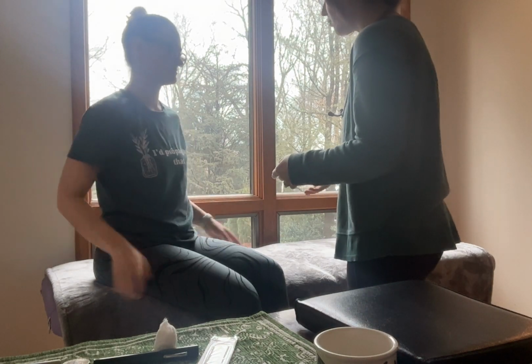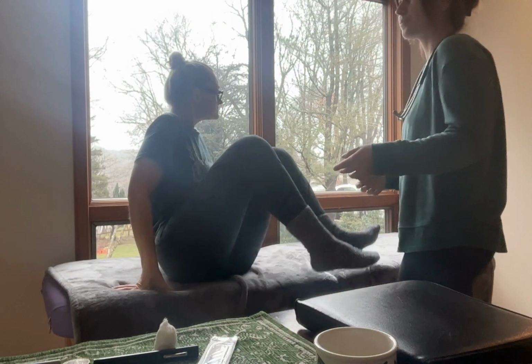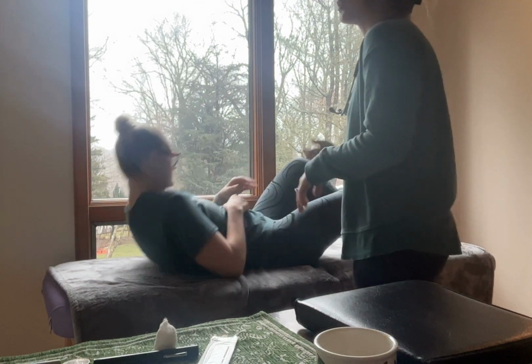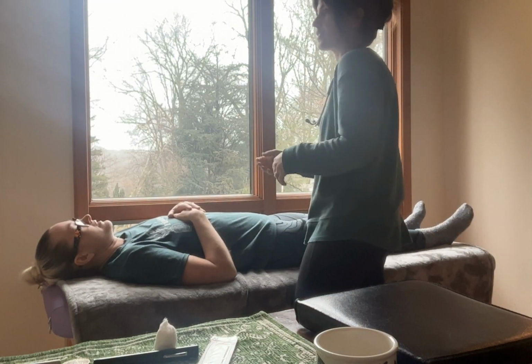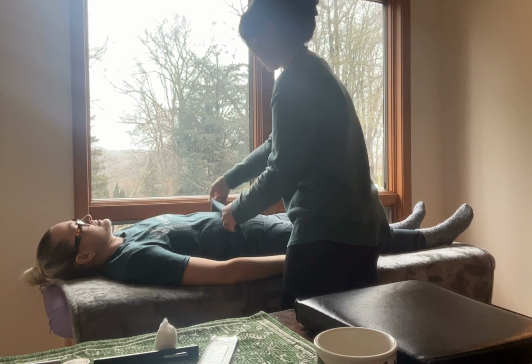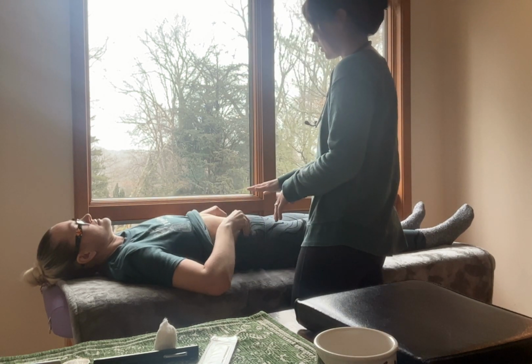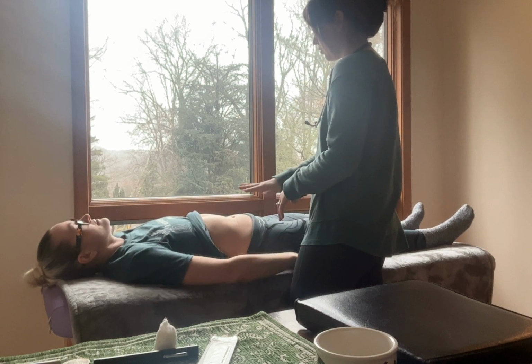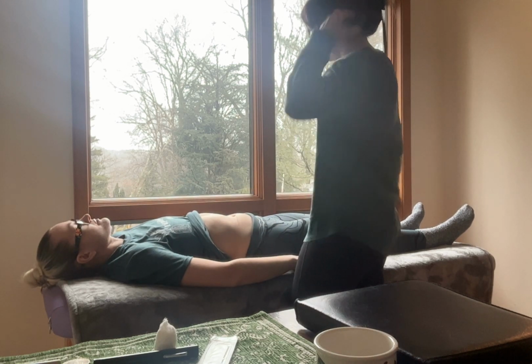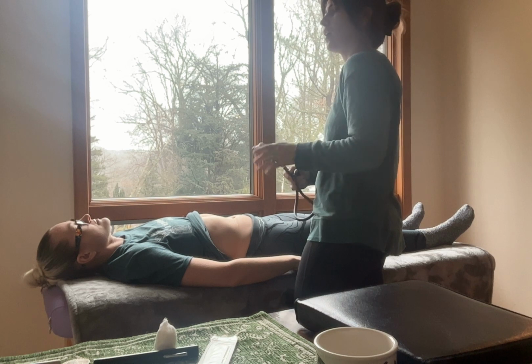So if you could please lay down for me. So we're looking for any asymmetries, distension, and peristalsis just off the bat. So I'm just going to uncover the abdomen. Okay, and so far the abdomen looks good, appropriate. There is nowhere that is protruding more than the other side.